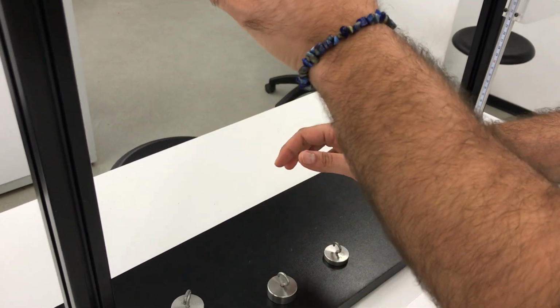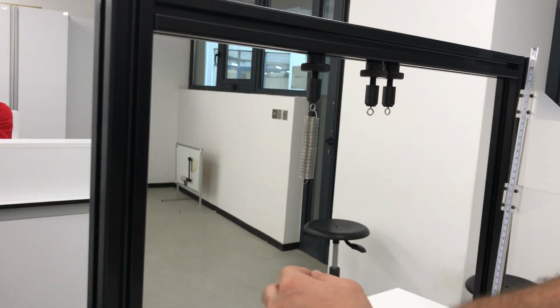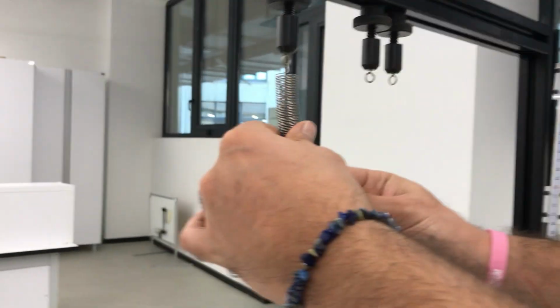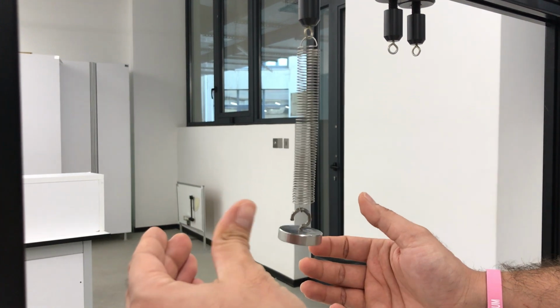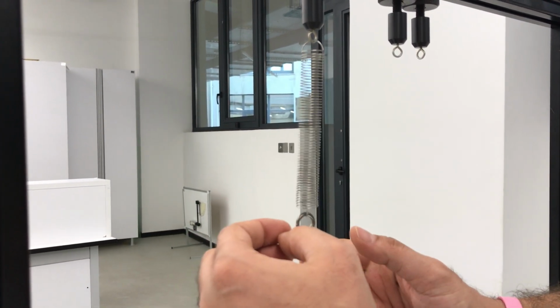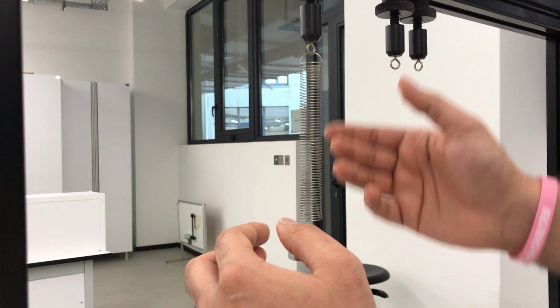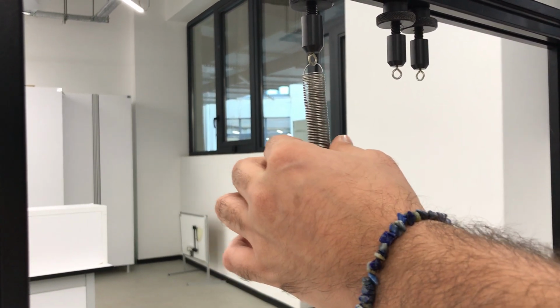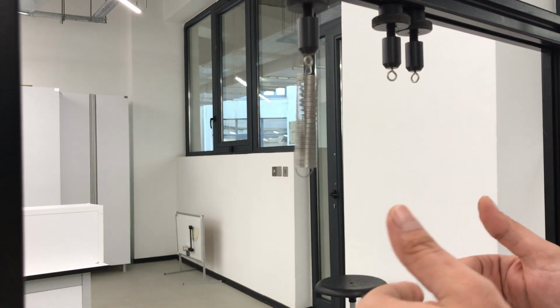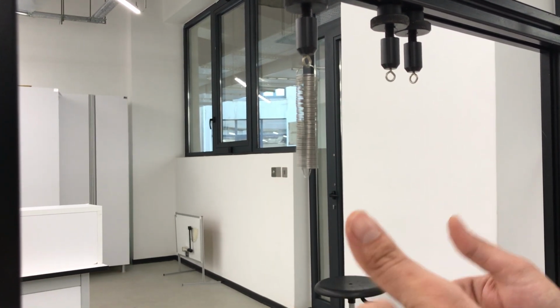Now, for the spring constant, if we look carefully, when we place a weight, the weight will pull the spring down, so it will displace it. Our job is to measure how much it has been displaced, and we shall put this displacement in our table, and from that we will find the spring constant.